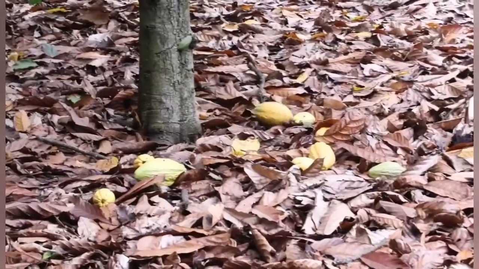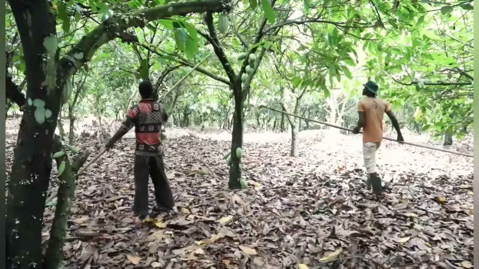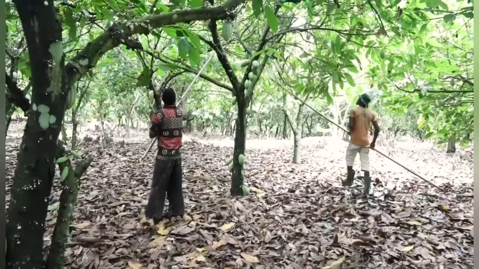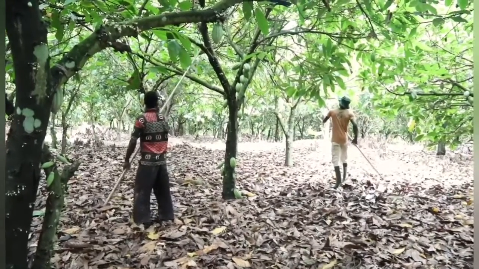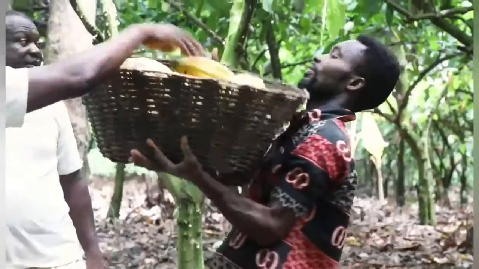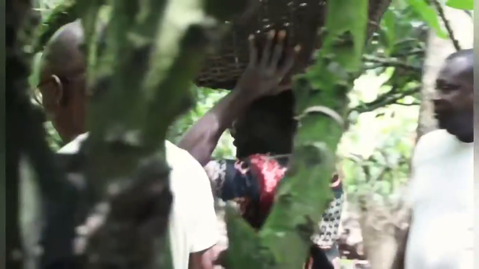In Ghana, there's two main production seasons, with the biggest one being towards the end of the year, which goes from October to roughly about March. And then there's a smaller season in which they pick the cocoa, which runs from about May till about August.